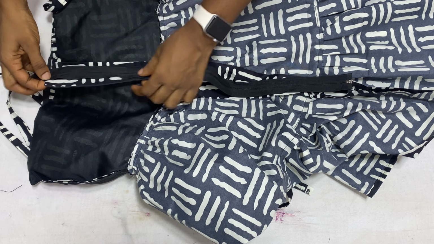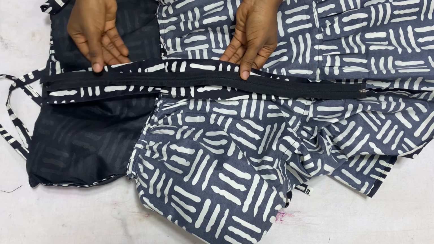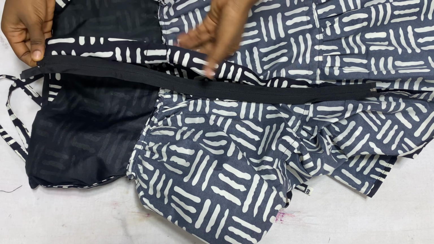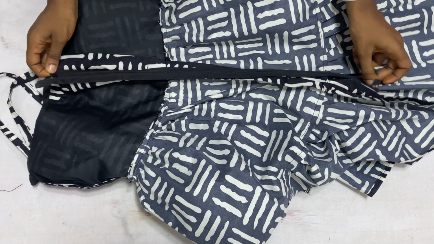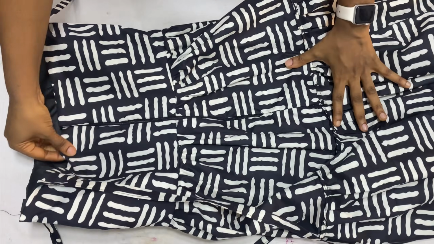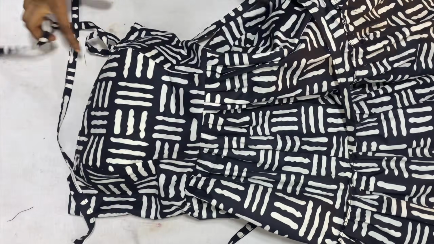I'll fold in the edge and then go ahead to stitch it all the way down on one side. You can use your pins to hold it down before stitching. When I'm done with that side, I'll stitch the other side. I'll fold in the edge and stitch it all the way down. So after inserting the zipper, this is what it looks like. This is what the front of the dress also looks like.